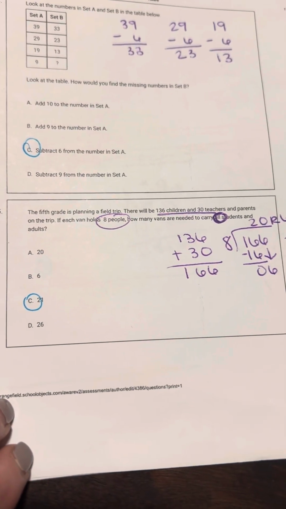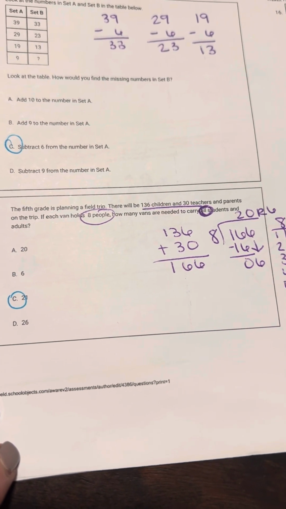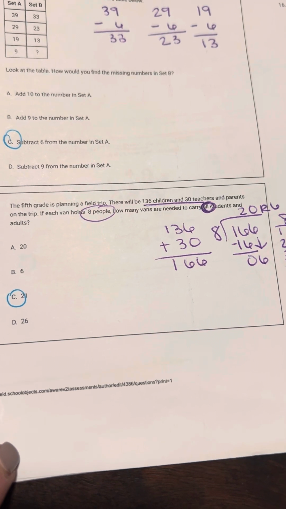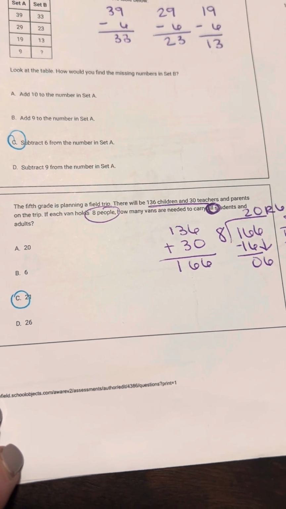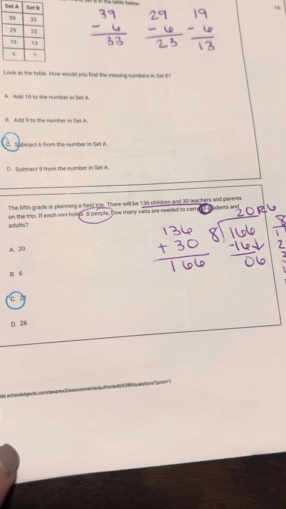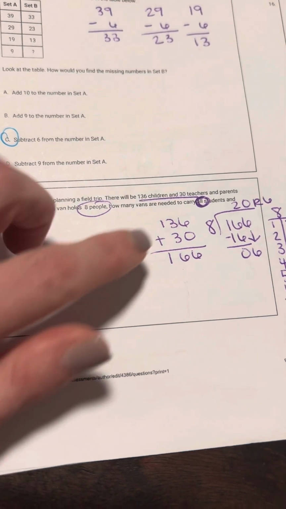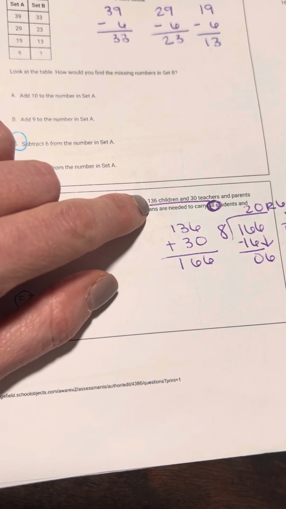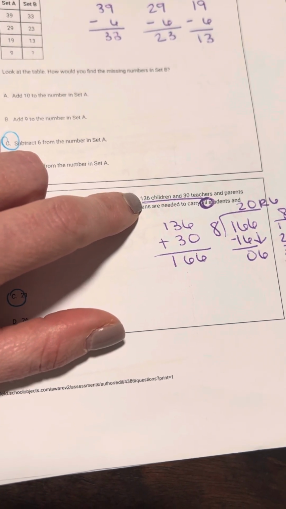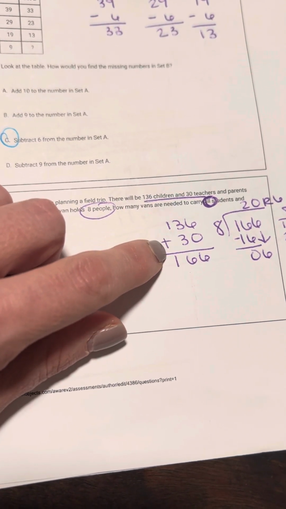Number 15, the 5th grade is planning a field trip. There will be 136 children and 30 teachers and parents on the trip. If each van holds 8 people, how many vans are needed to carry all the students and adults? Well, the first thing we have to do is find out how many people are going. So there's 136 children and then 30 teachers and adults. So we have to add 136 plus 30.